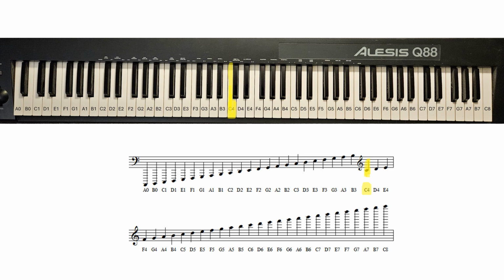Yep, there's our middle C right there. Note that this could also be written on the bass clef. If we had one ledger line right here, that would be middle C also.